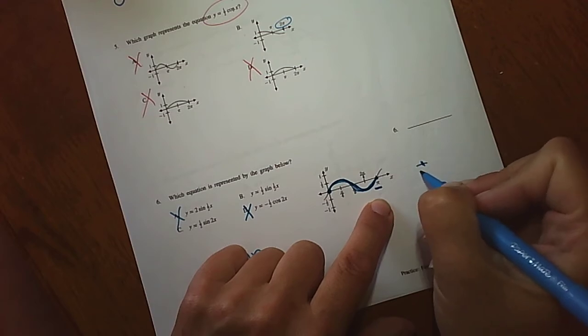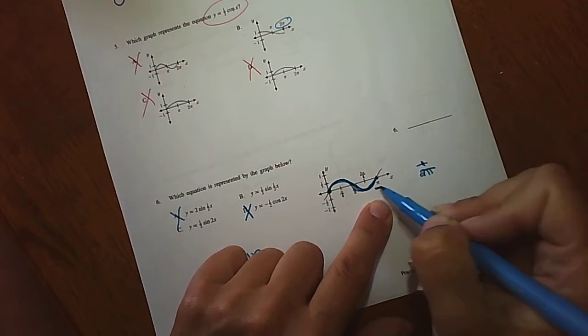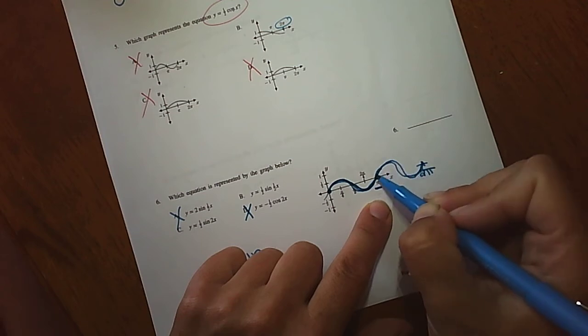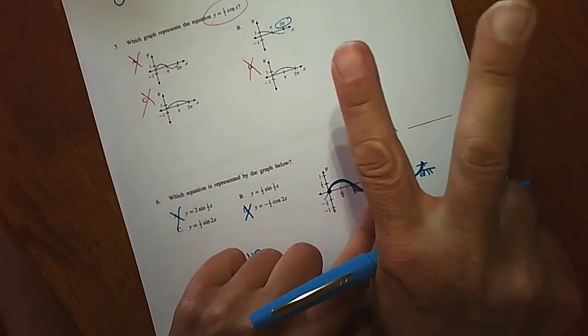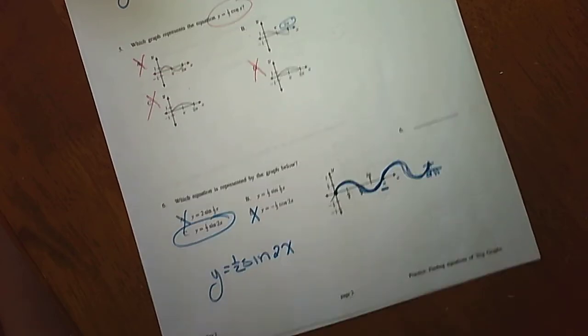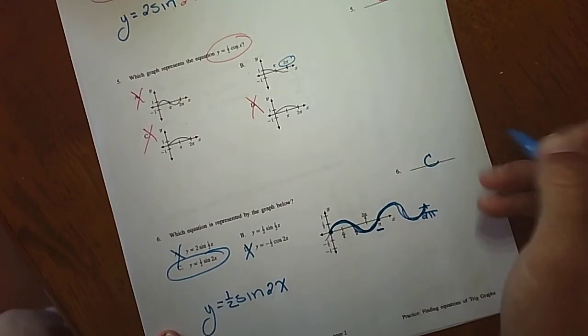So if I was to bring this all the way out to 2 pi, doubling it, that means I would fit in how many graphs? 2. We'd get 2 graphs. And that would be C. All right.